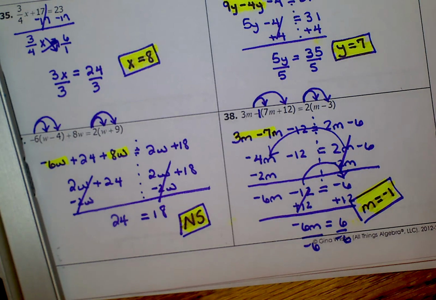Now what you might want to do is go back and maybe try some of these again if you got confused with the equations, okay, before you start with the inequalities, just to make sure that you're okay before we go to this next page, okay?